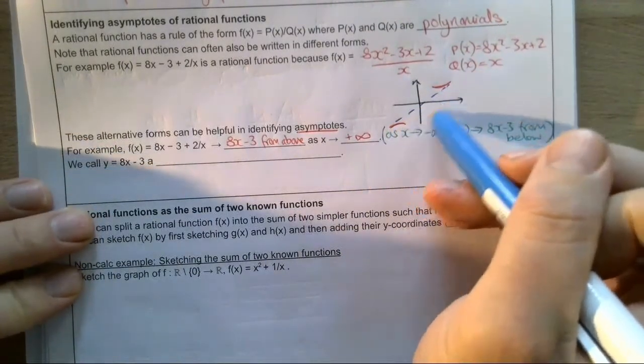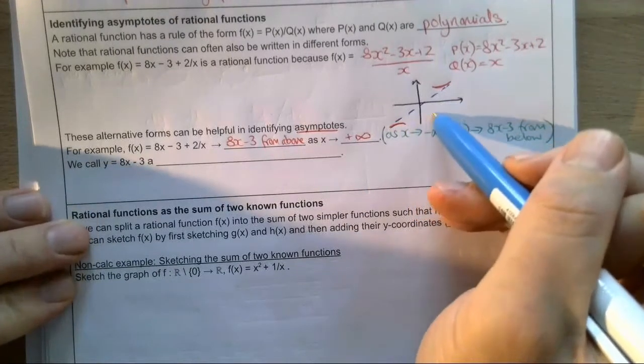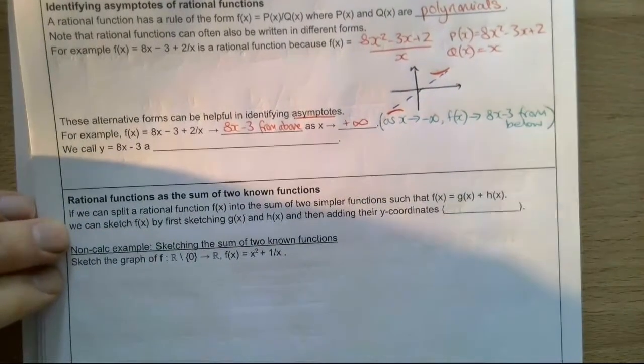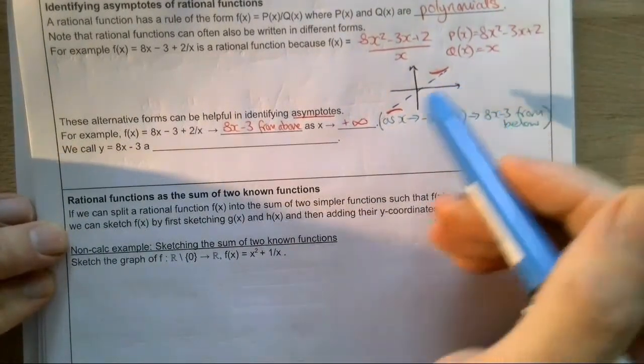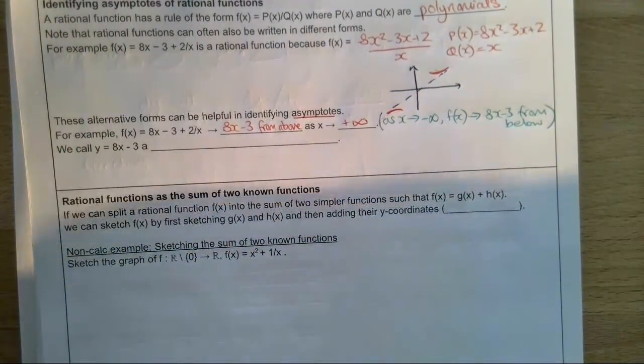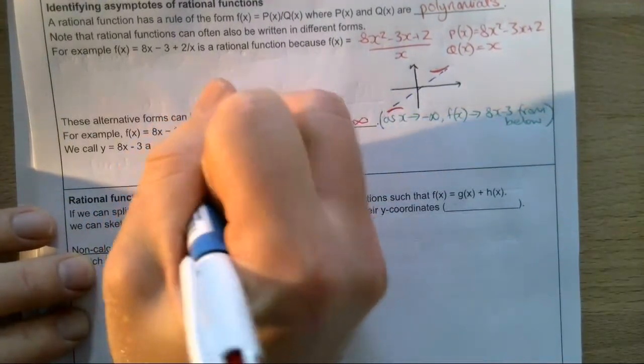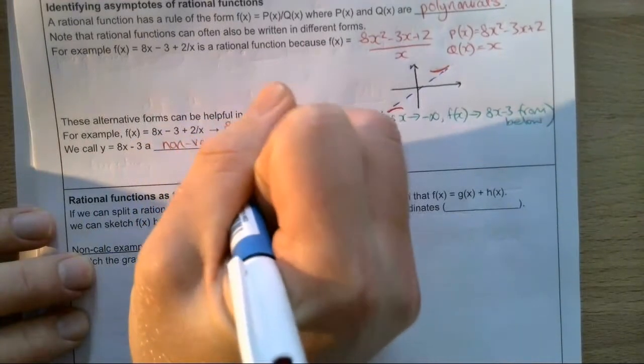So we don't know what happens in the middle here, but we know the behavior for very large x, both positive and negative. And our name for this line, 8x minus 3, is a non-vertical asymptote.